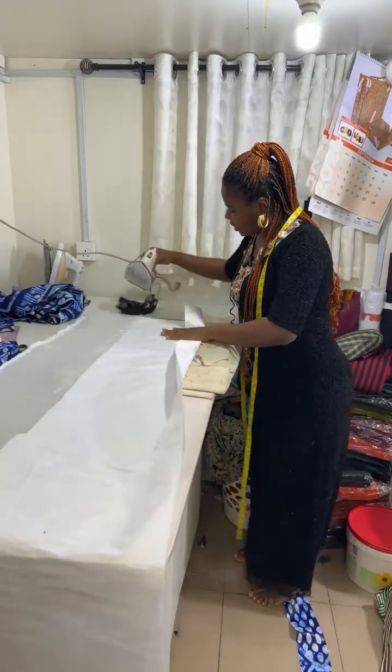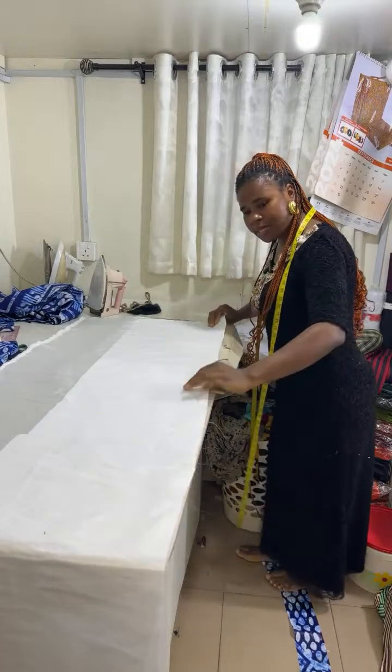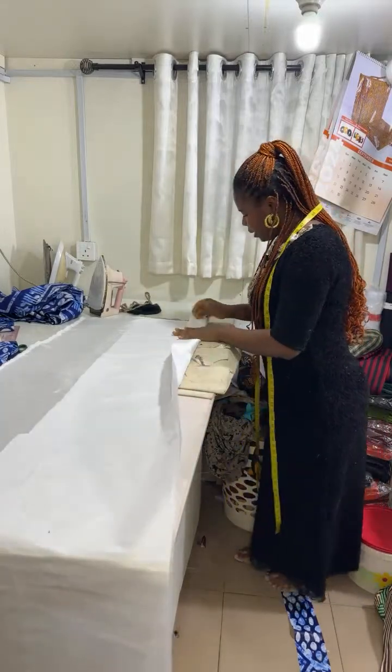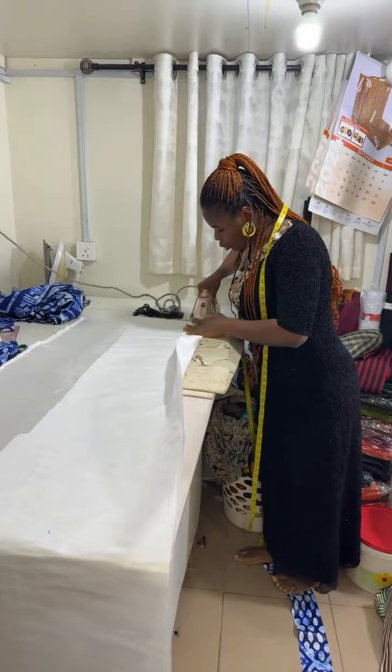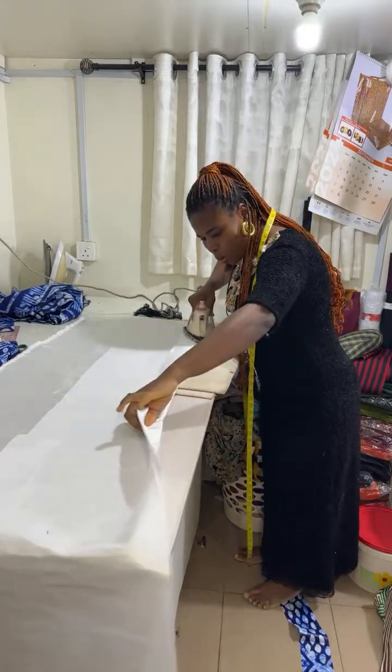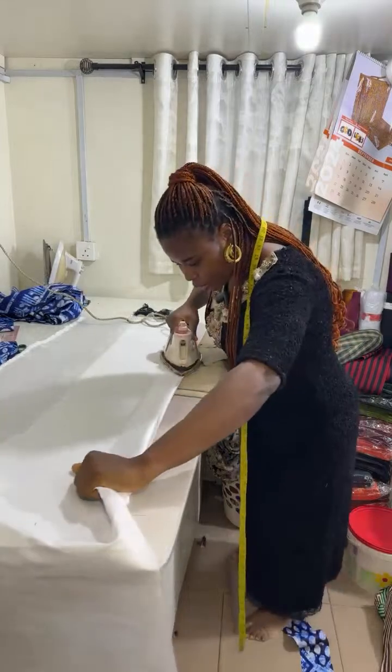Okay, so now we want to cut the collar. Just place it on fold. Then you measure 3 inches and you cut it out. You now cut two. We are cutting two, but I'll cut it one so that it can be very straight.